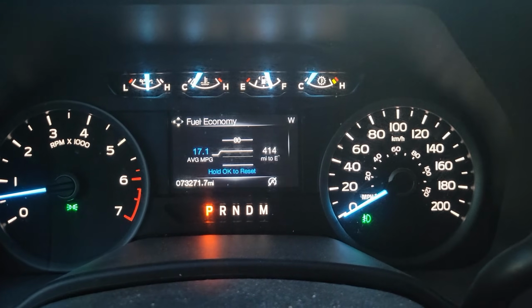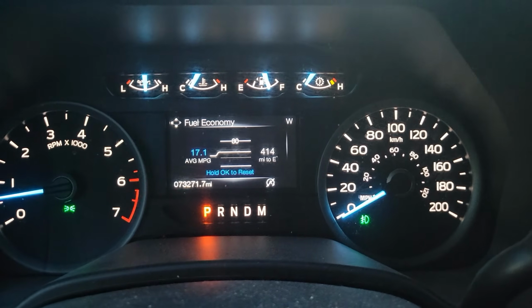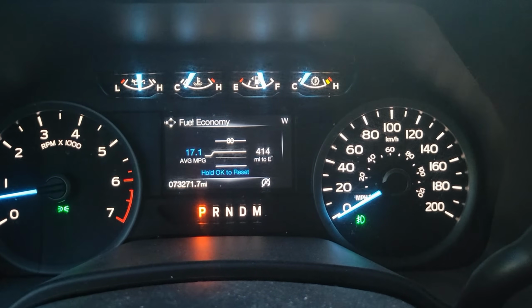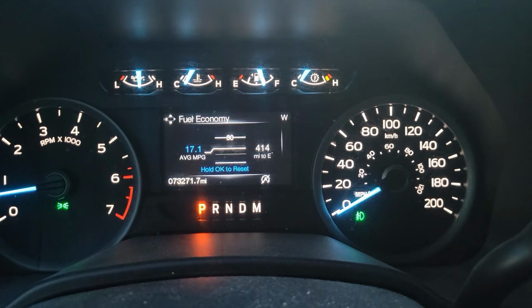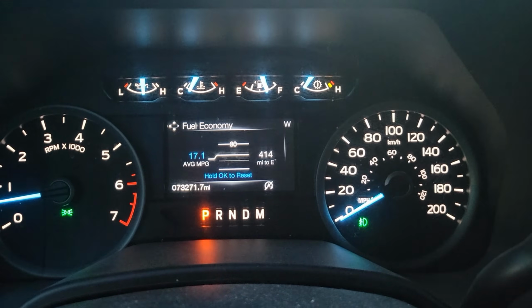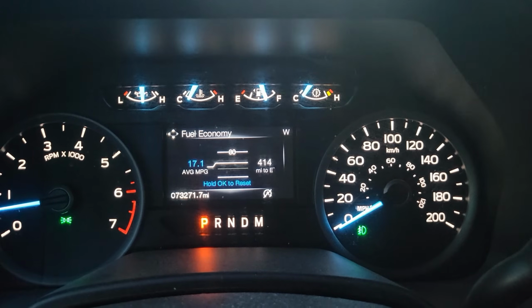Do you have an F-150 and you're looking at the instrument cluster and you're wondering, how do I get the gears to show up, like the transmission showing what gear I'm in on the instrument cluster? It's actually quite easy. You don't need any special tools or programming, and I'll show you how.